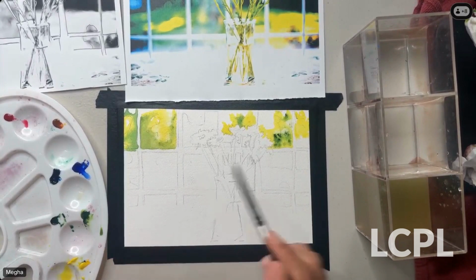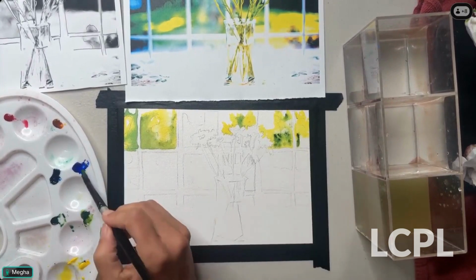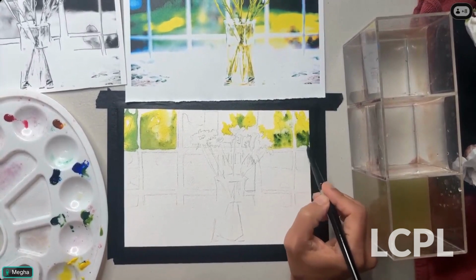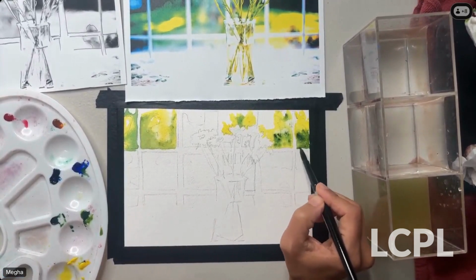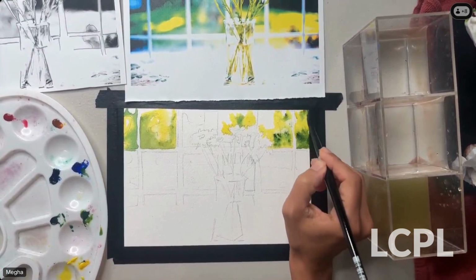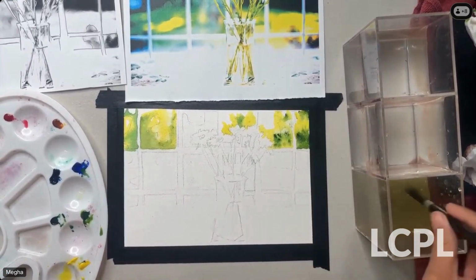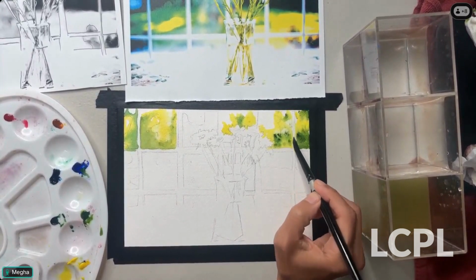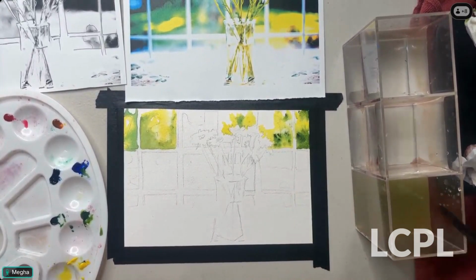And again with some greens. You can also add some blues. Okay. And it's okay if a little bit of color overlaps. It's totally fine.